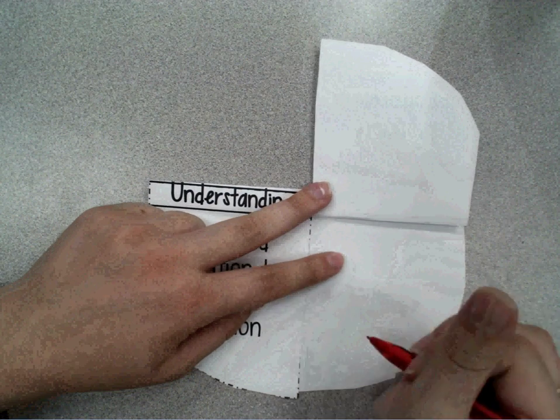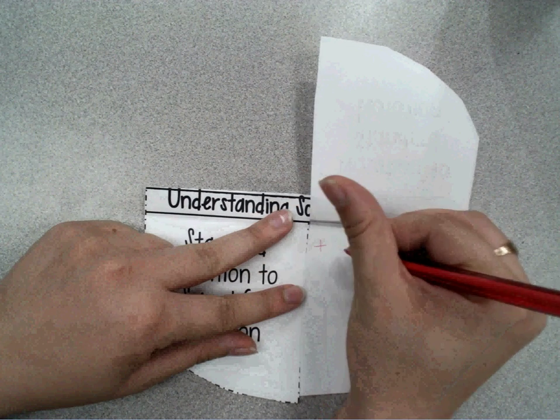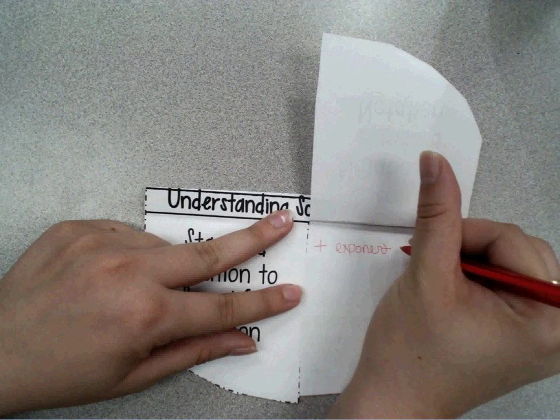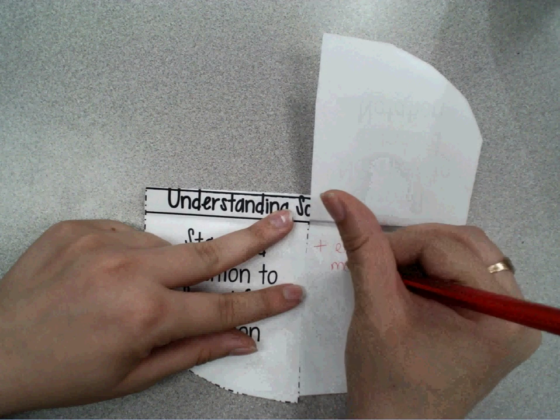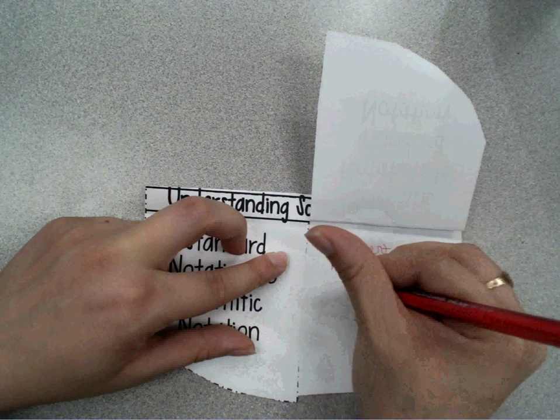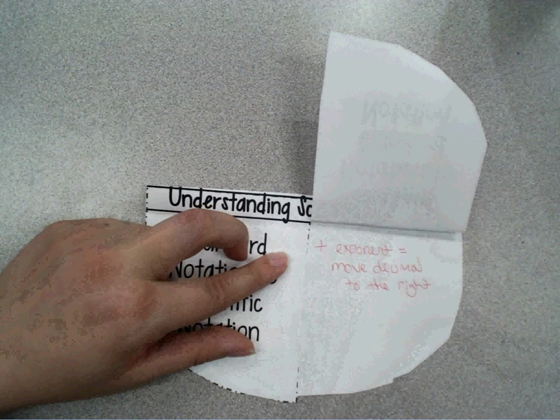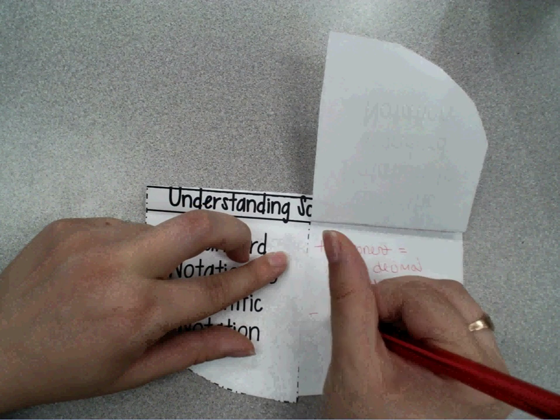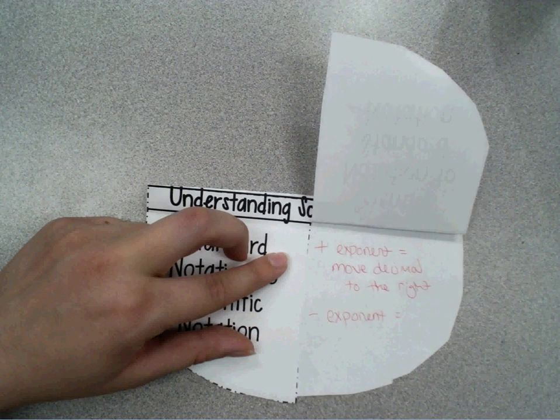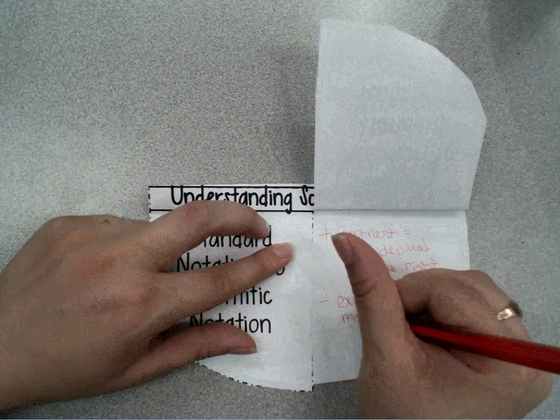All right, and then just looking at the other side, when we convert scientific notation to standard notation, if you start with a positive exponent, remember that means to move the decimal to the right. And if you start with a negative exponent, you can write out the words if that'll help you. I'm just writing the positive and negative signs. You're going to move the decimal to the right, or sorry, to the left.